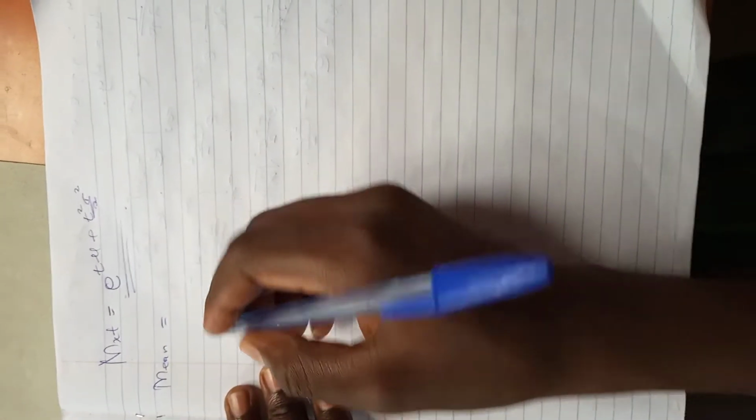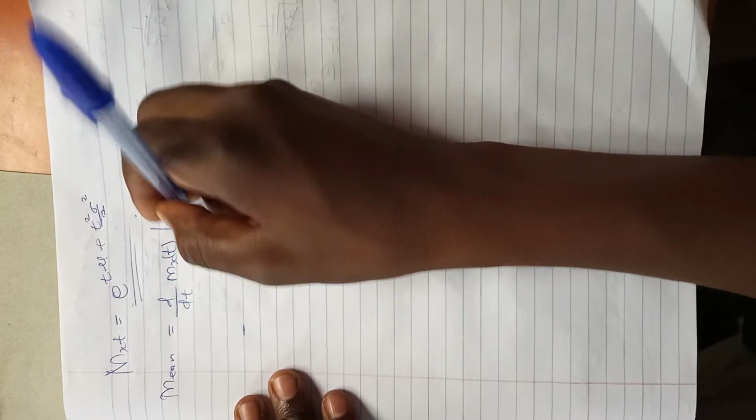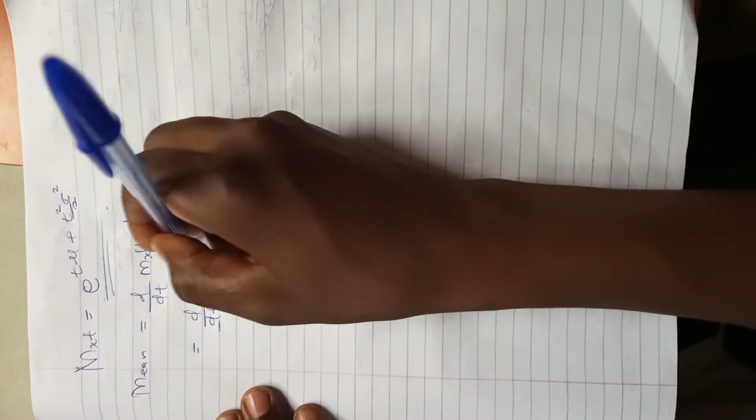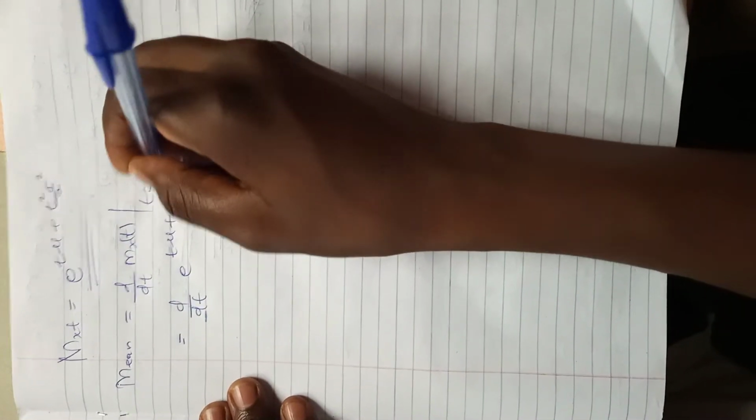Today, in our next video, we are going to find the mean using the MGF that we had already found in our earlier video. The mean is given by the differentiation, d/dt, of the moment generating function, at the point where t must be 0. So this is the same as saying d/dt of e^(tμ + t²σ²/2).